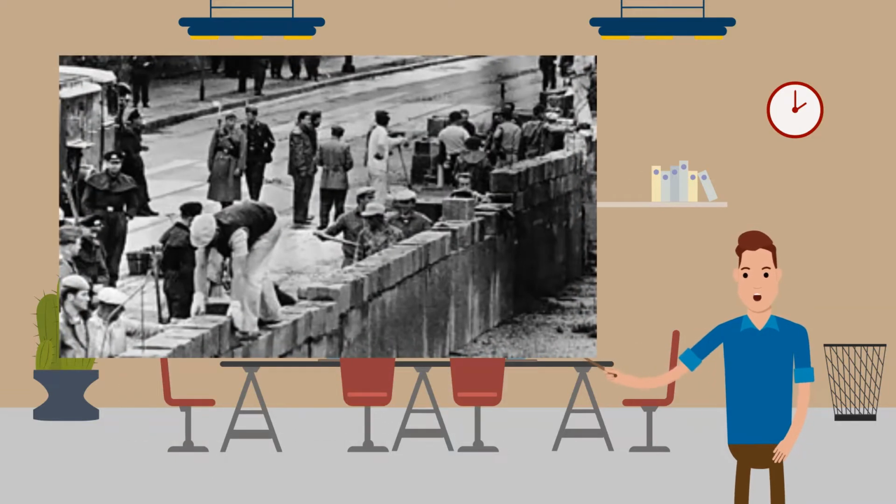On the 13th of August 1961, the Soviet authorities in East Germany sealed off East Berlin by constructing a huge barbed wire barrier. This was soon replaced by a concrete wall, complete with lookout towers and armed guards who had orders to shoot anyone trying to cross into the western sector.